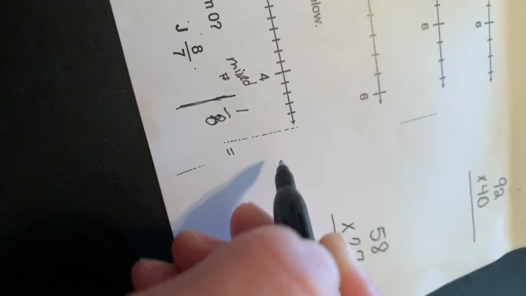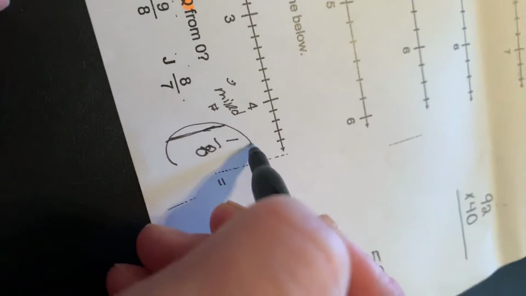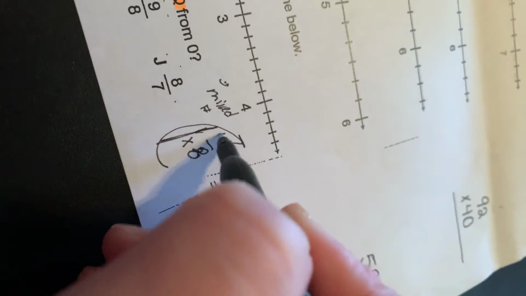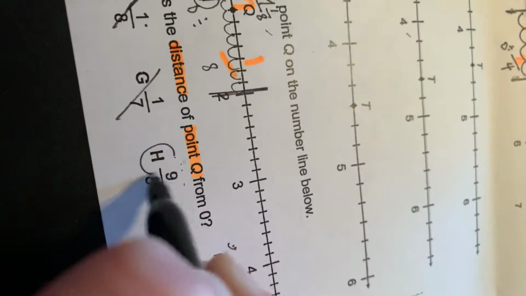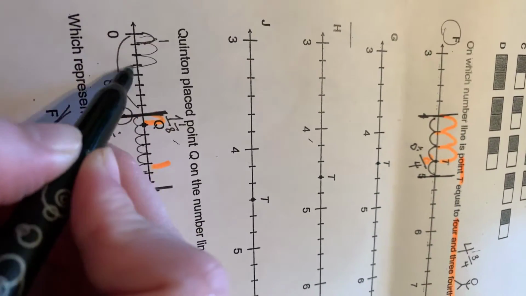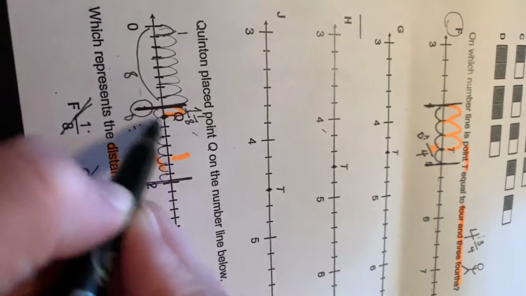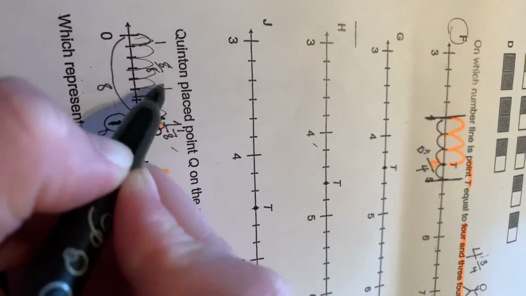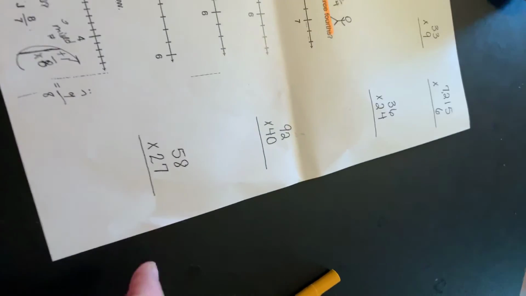How can I change a mixed number? How can I go from the correct way to the wrong way? Backwards C, okay. 8 times 1 is 8, plus 1 is 9/8. There you go. That's because it's 1, 2, 3, 4, 5, 6, 7, 8, 9. 9/8, or 8/8 plus 1/8 equals 9/8. And then y'all can go through multiplication practice.